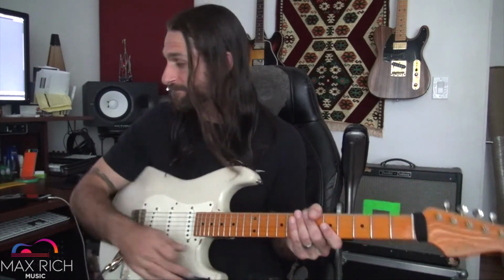So if this is my tempo, it'd be like ba-ba, ba-ba-ba, ba-ba-ba, ba-ba-ba, ba-ba-ba, ba-ba-ba, ba-ba. Right? That's the rhythm that we're going to do. So this is what it sounds like using the exact same set of 4 notes.